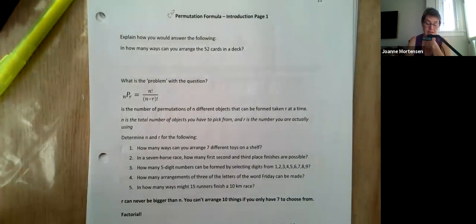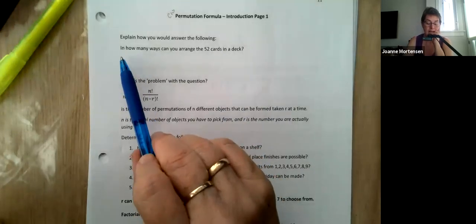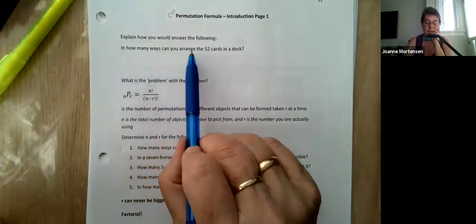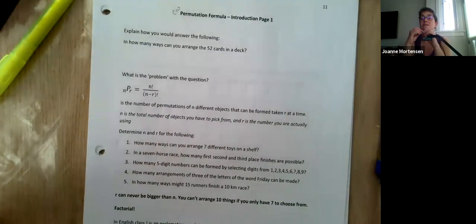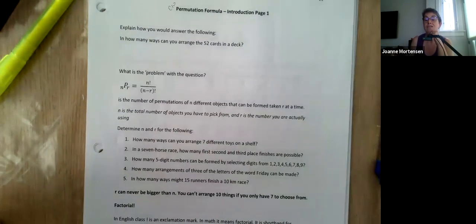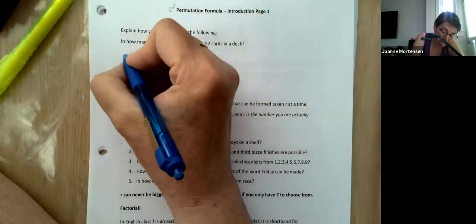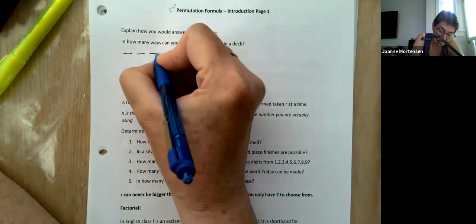All right, now answer this question. Think about it. How many ways can you arrange 52 cards in a deck? Or just the 52 cards, and you're going to lay them out in a line on a big table. How many choices do you have to make? Yeah, I'd have to make 52 choices. 1, 2, 3.